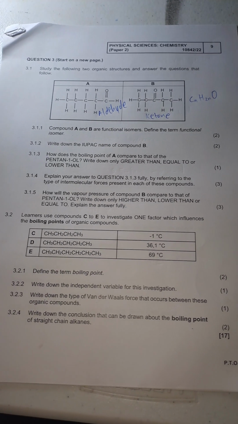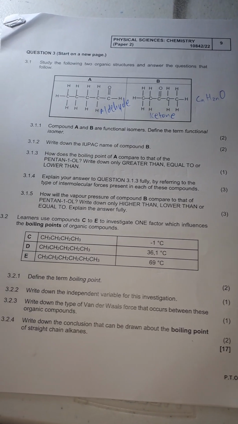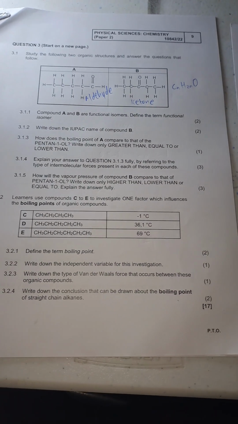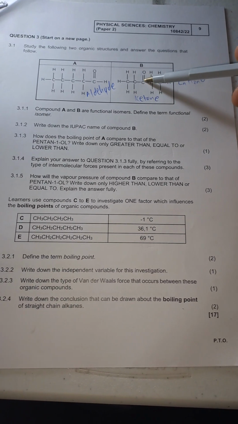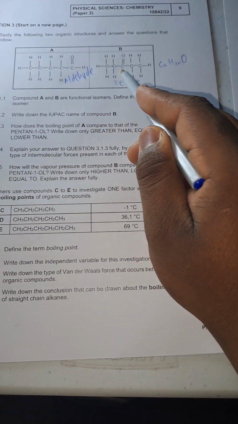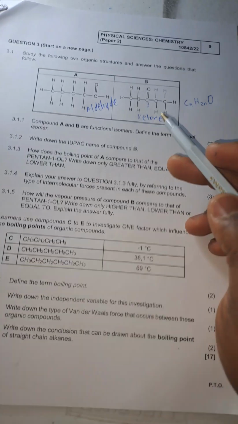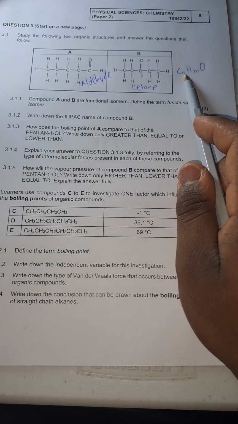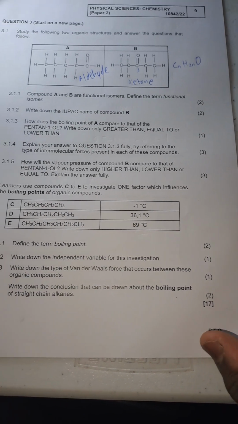So now 3.1.2 says: write down the IUPAC name for compound B. They want the IUPAC name for compound B. Where is compound B? Here. So now I'm going to write my answer there. As you can see, the key is the position of that oxygen, or the carbonyl group. It is in position 1, 2, 3. So basically I have 5 carbons there, and it is in position 3, right? So now I have 5 carbons and the position of this group. So already I have my 2 marks. This will be my answer there.